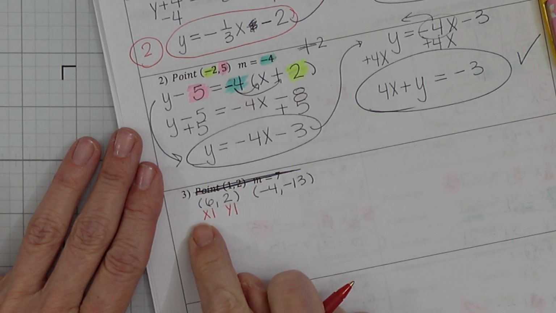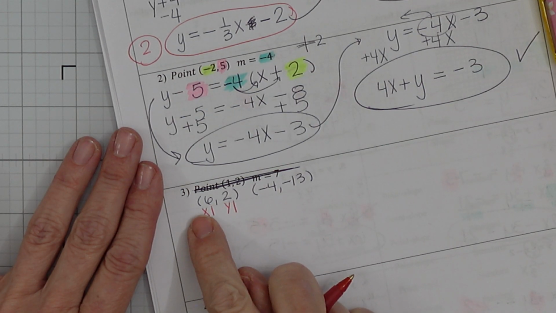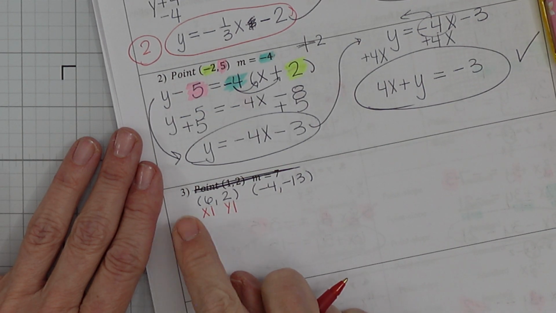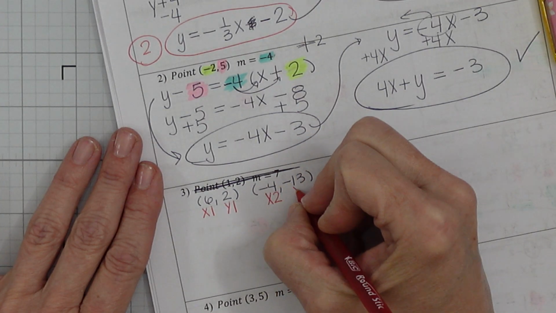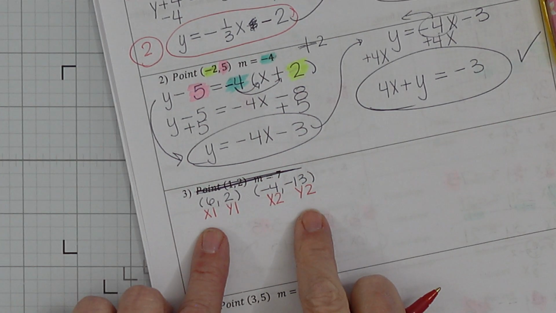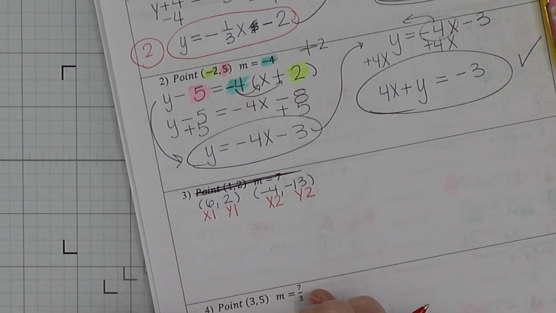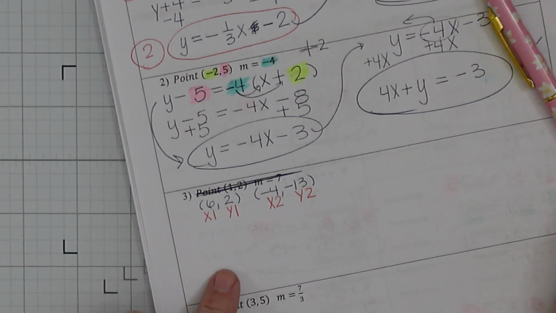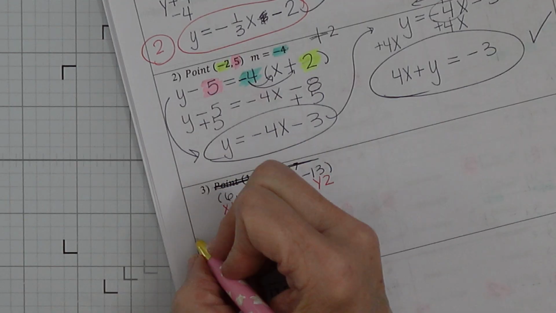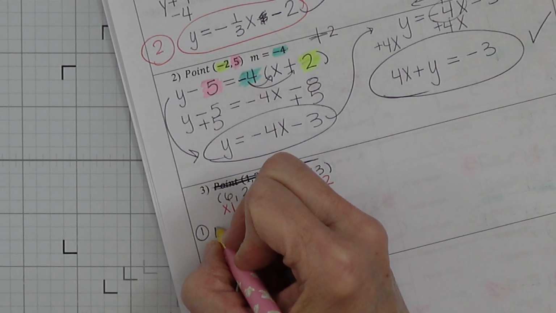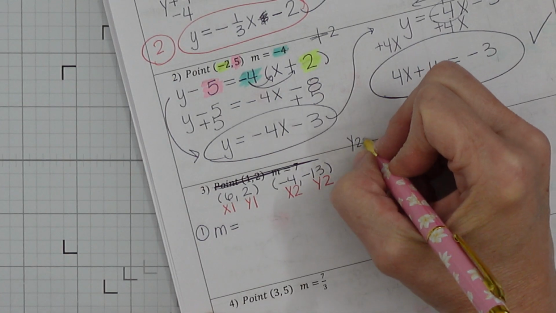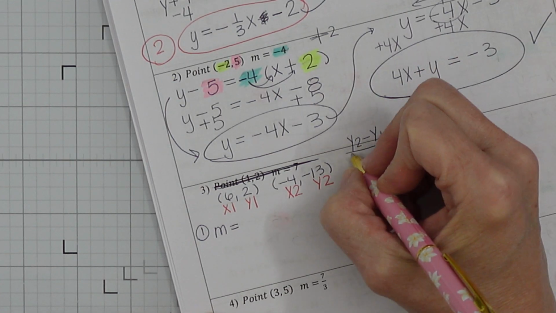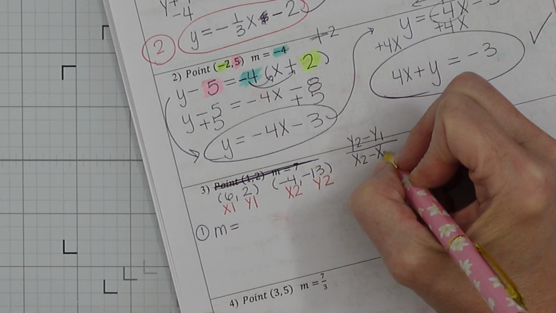By the way, some of you are still writing this as a y, and that is an x, but x comes first in the alphabet. Okay, so x2 and y2. All right, so basically you're mixing up your x's and y's. So you need to be really careful, okay? So the very first thing I have to do is I have to find my slope. Okay, do you remember slope? y2 minus y1 over x2 minus x1.